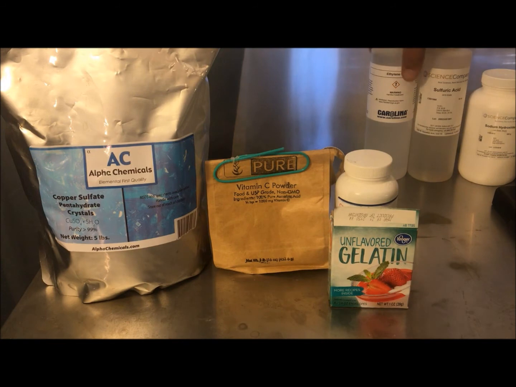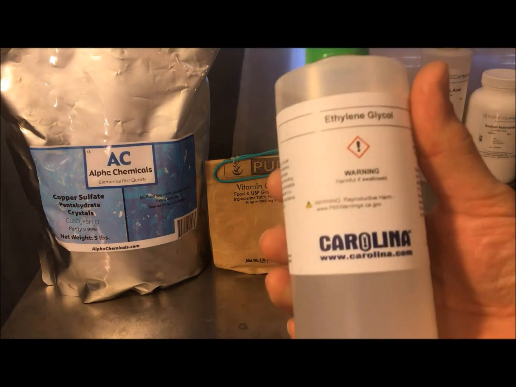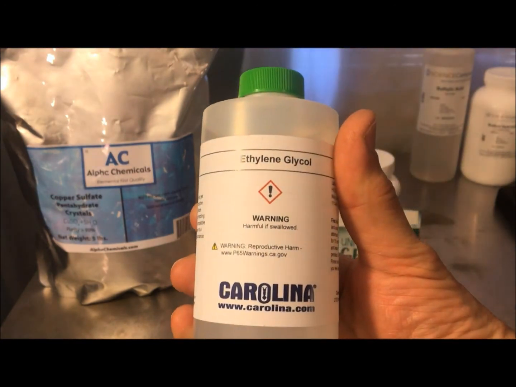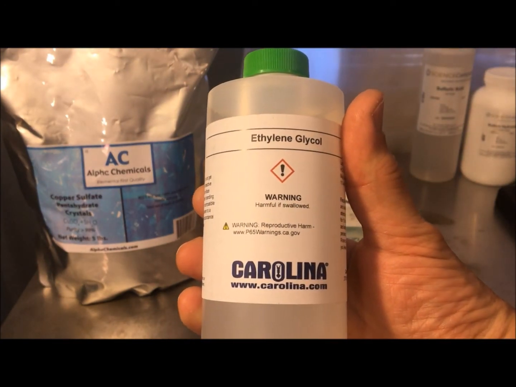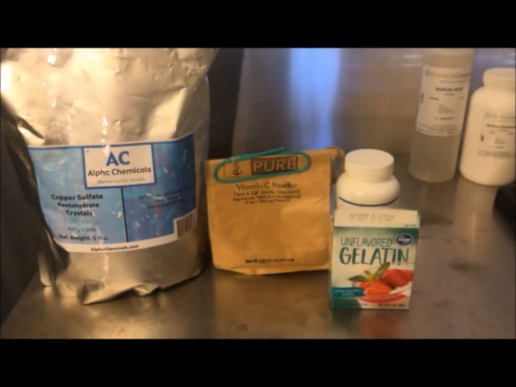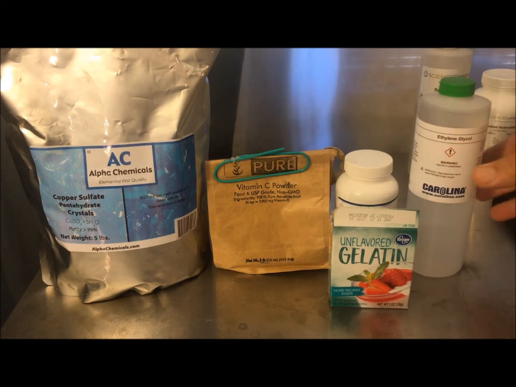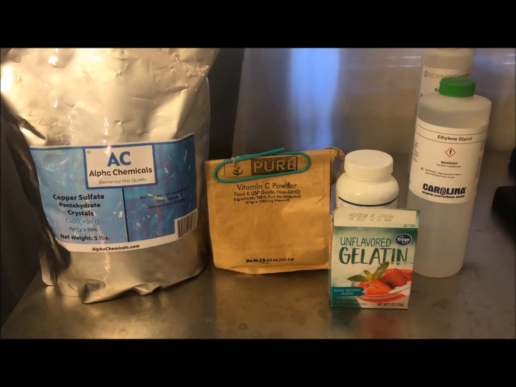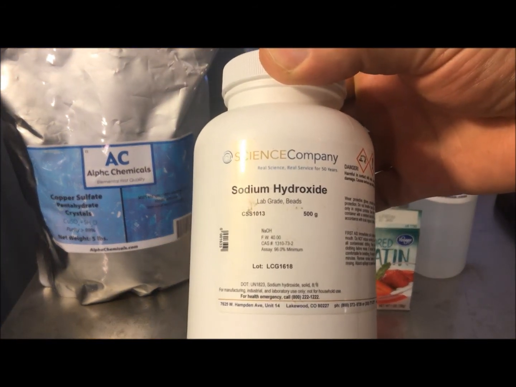Another variable is substituting ethylene glycol for water as the reaction solvent. This can speed up the reaction and reduce the time from 8 hours down to 1 hour, because it also acts as a reducing agent for the copper salt. You can use all kinds of different reducing agents. Sodium hydroxide was suggested in some of the studies.